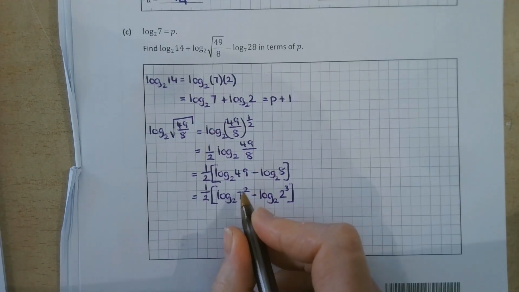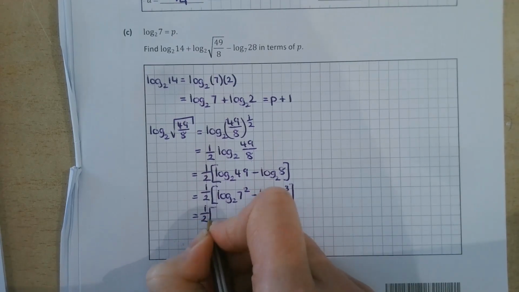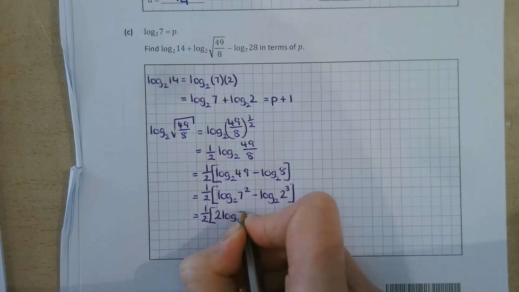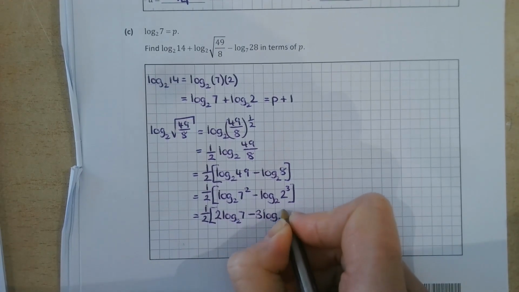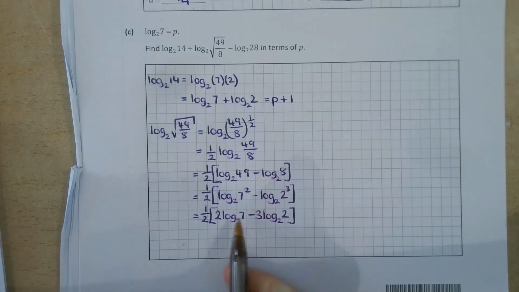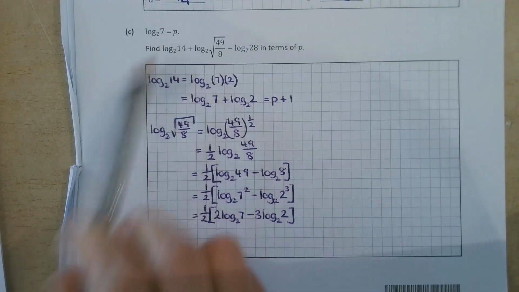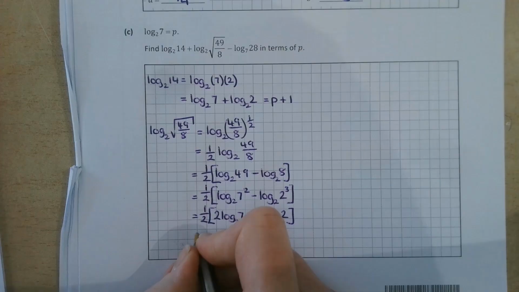And again, using our rules of logs, we can bring down that power. So we have a half on the outside. And here we're going to have 2 times the log to the base 2 of 7 minus 3 times the log to the base 2 of 2. So all the time trying to manipulate it to get it to somewhere where we can put in p. Here then log to the base 2 of 7 we can replace with p.